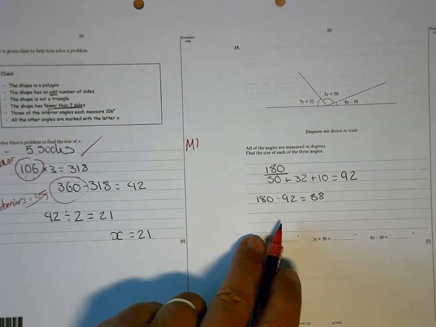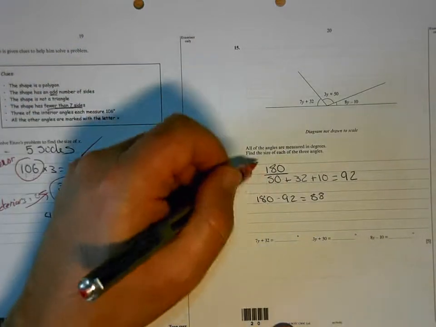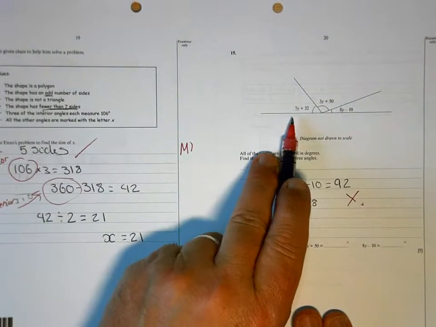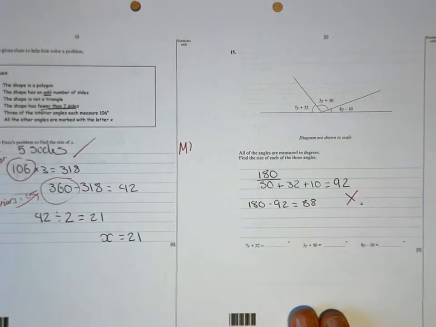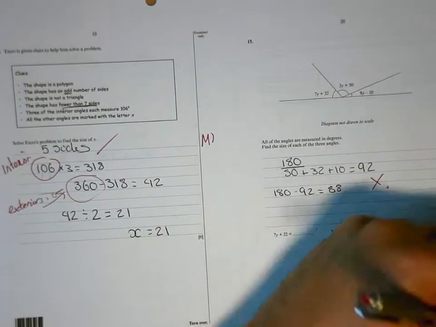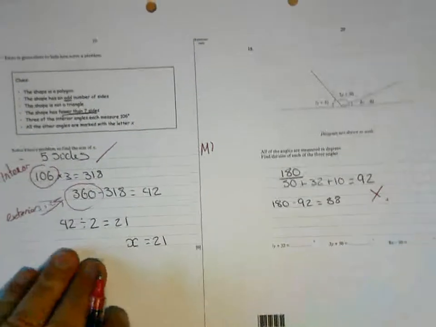This one is not right, and the method is wrong as well. What you need to do, you know they're going to add up to 180, so you do that, add that, equals 180, gives you an equation then which you can solve. Sorry, 1 mark for the page.